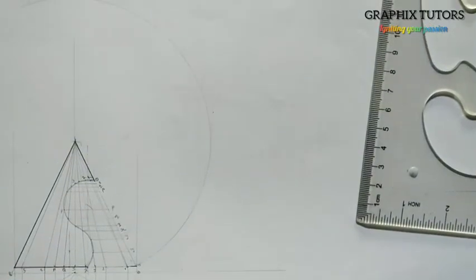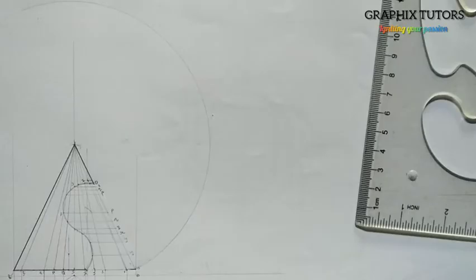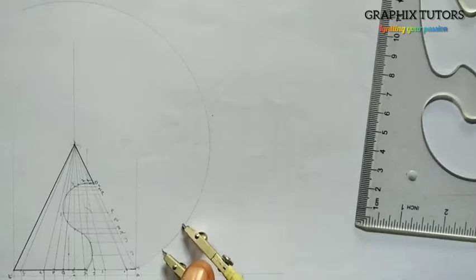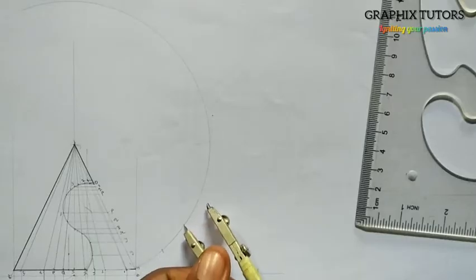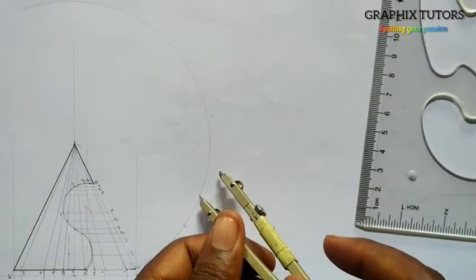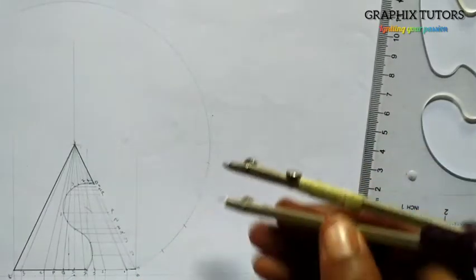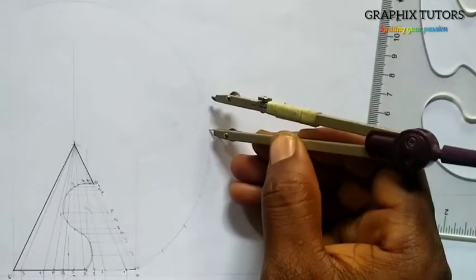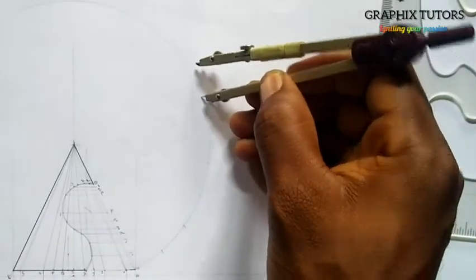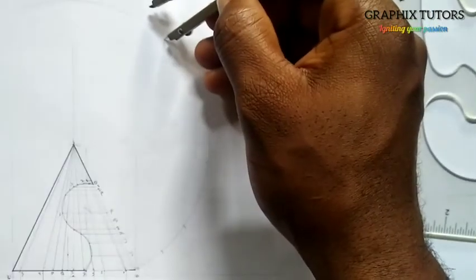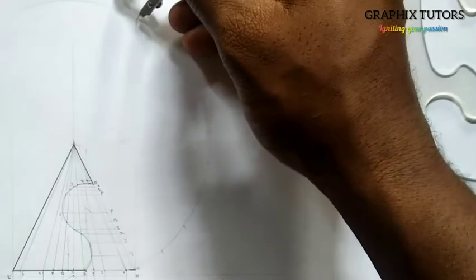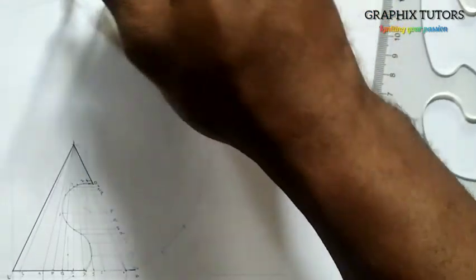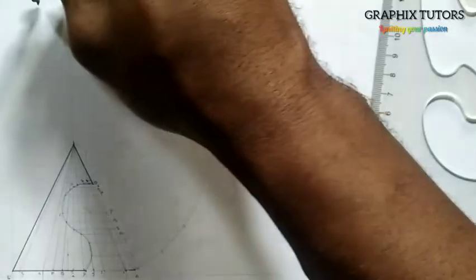So if I'm cutting there, this is 0, so this will be 1, 2, 3, 4, 5, 6, 5, 4, 3, 2, 1, 0.